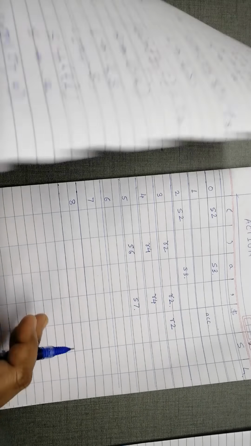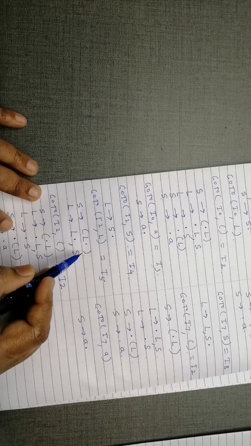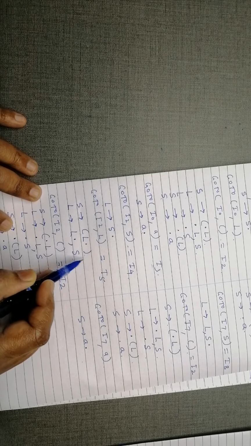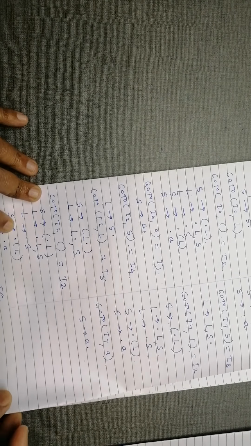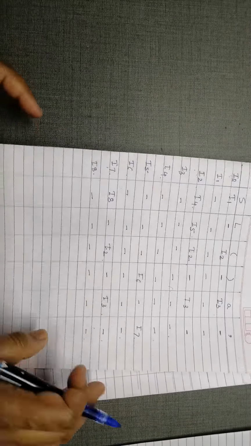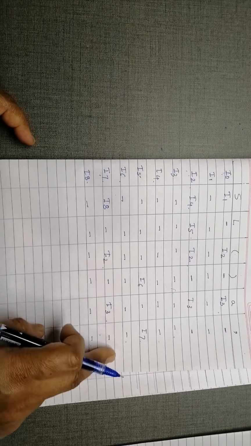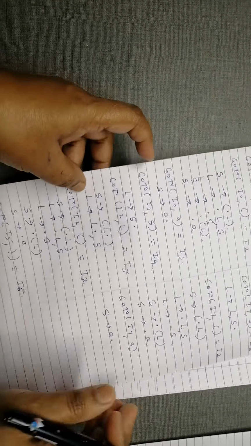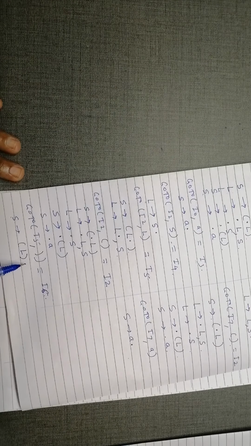Now we'll refer to I5. I5 does not have a dot at the end, so there will not be any reduce action. Now we'll go ahead with I6. I6 is not having any outgoing transition, but I6 has a dot at the end.